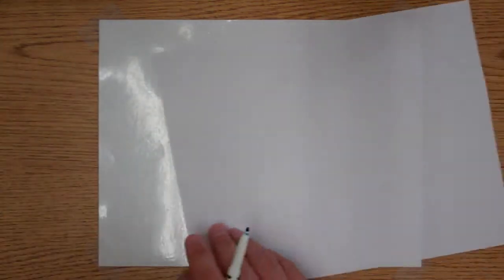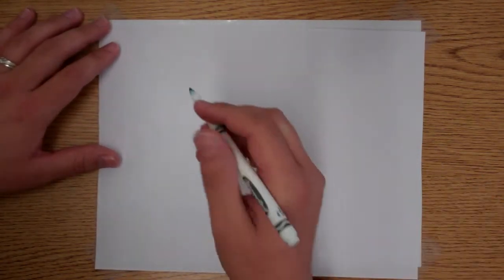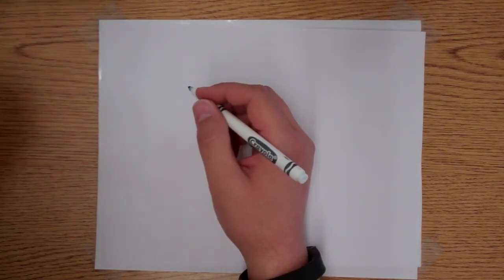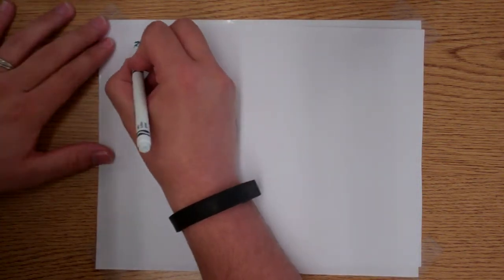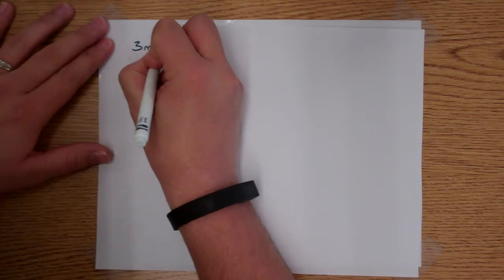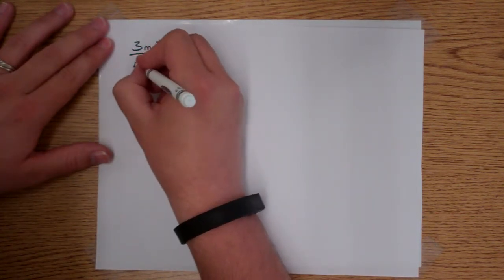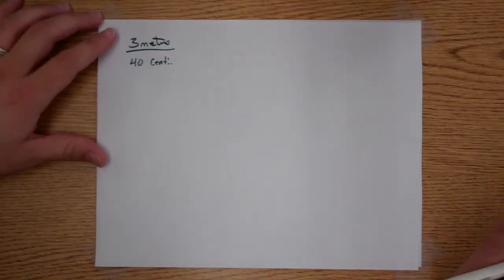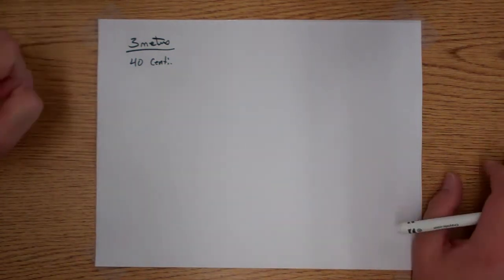Now, something else. Say we're comparing measurements. All right, so say we're comparing measurements. And we want to write it as a ratio, or we want to use it to simplify or whatever. So say we want to do 3 meters to 40 centimeters. All right, we have two different units going on here. We have meters and centimeters. We need to pick one of the units and stick with it.